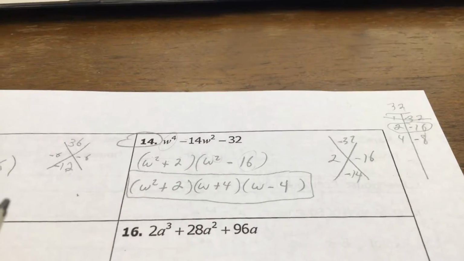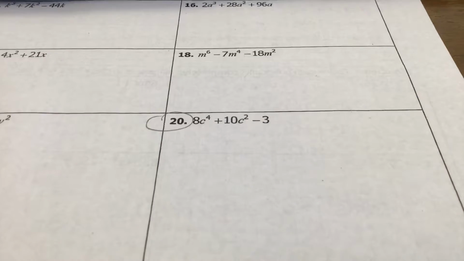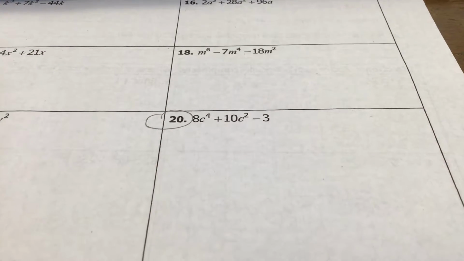Okay, let's move on down. Let's look at number 20. I brought number 20 up because of the bottoms up method I showed you.